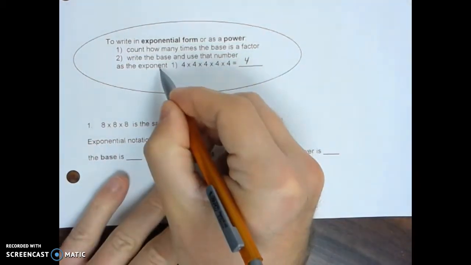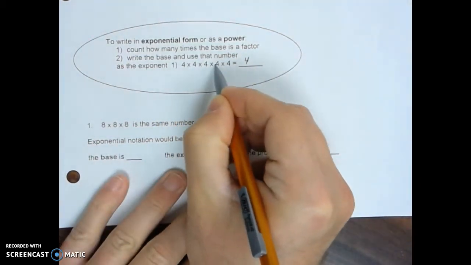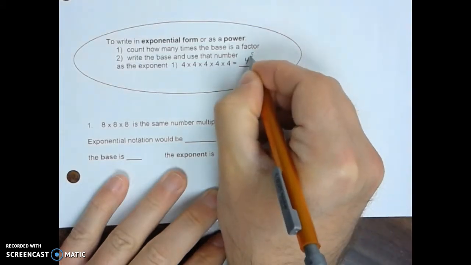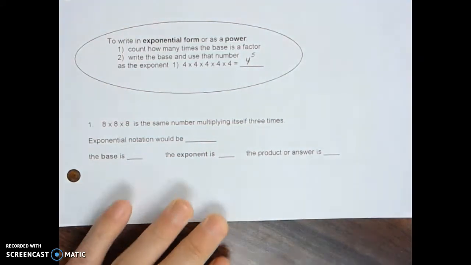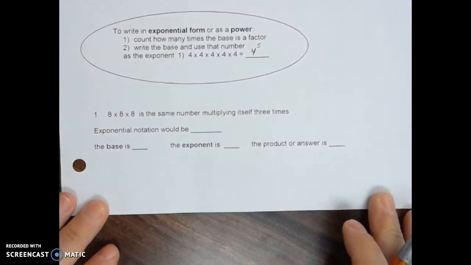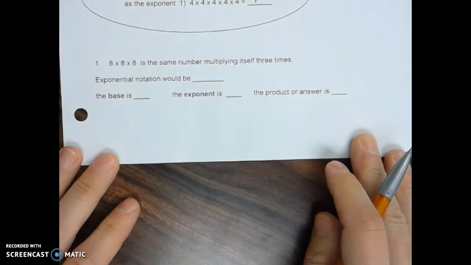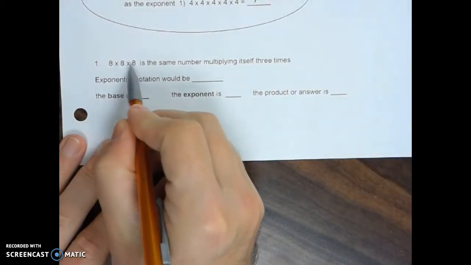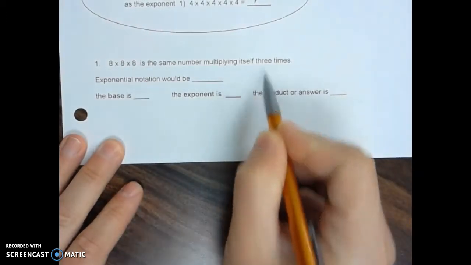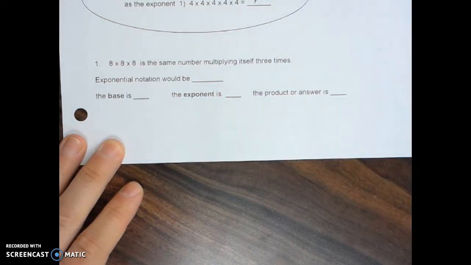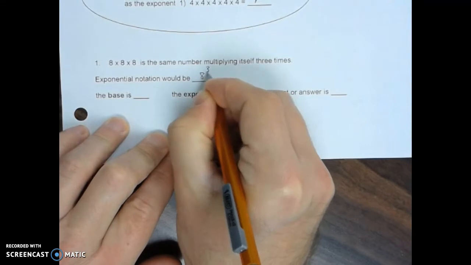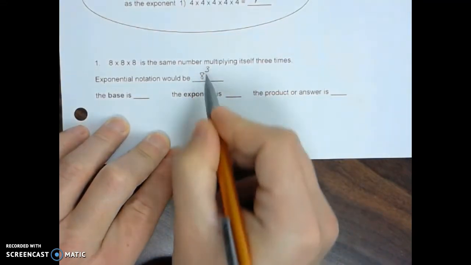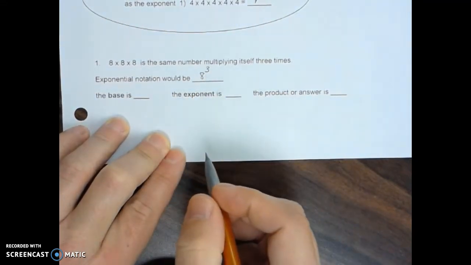And then I'm going to use the exponent. The exponent was how many times I used it. Well, I just counted up 5 copies of the number 4. So I would rewrite this multiplication as 4 to the 5th power. So applying that to our first example down here, 8 times 8 times 8 is the same number multiplying itself 3 times. In exponential notation, we would write this as 8 to the third power, or 8 cubed. Again, with an exponent of 3, we can call that cubed.